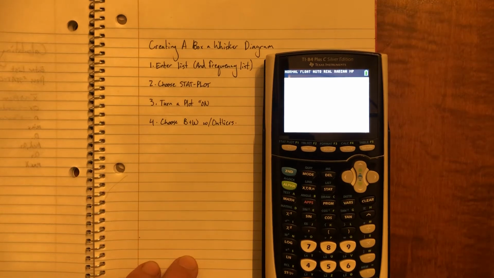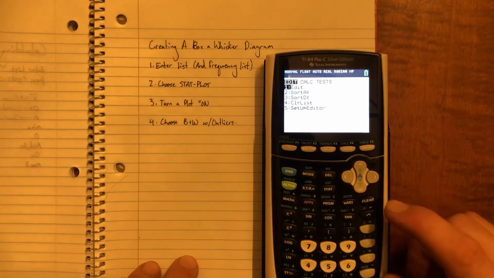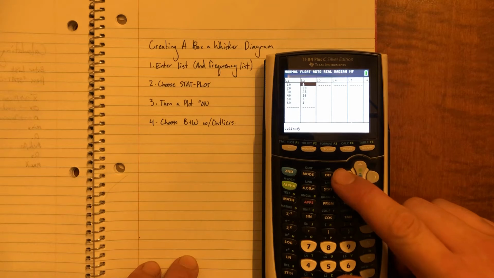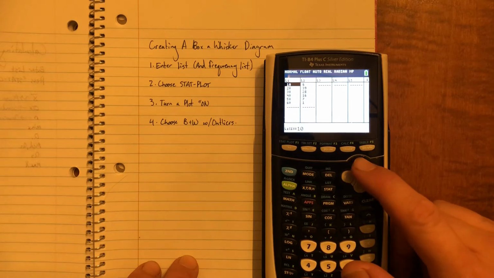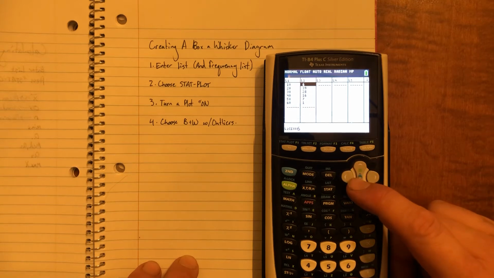In this video, I'm going to demonstrate how to create a box and whisker diagram with your TI-84. So suppose I have a bunch of data. Perhaps I have this data already entered in, and L1 is perhaps my upper bounds, and L2 is my frequency. This is data for, I don't know, how long people can sprint for.